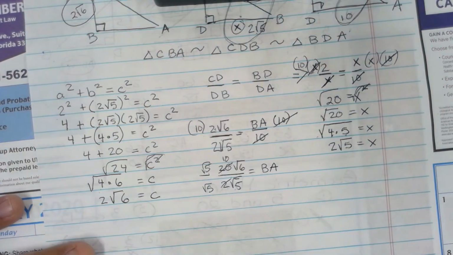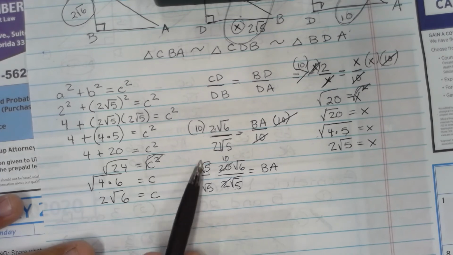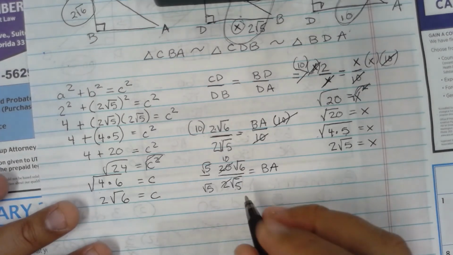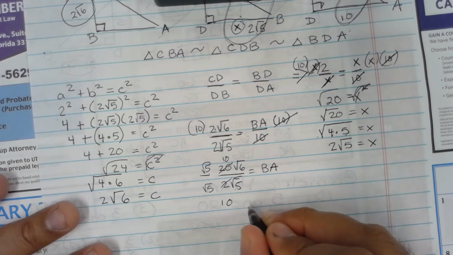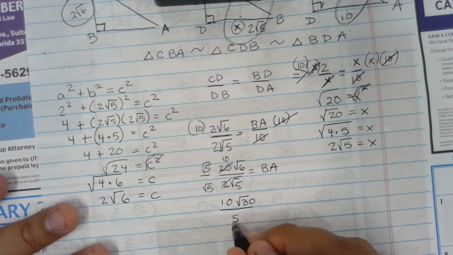Why is this allowed? Because you can't have a radical. Thank you. She said it. Because you can't have a radical, you're right. But why is this allowed? Because all you're really doing here is multiplying by 1. Square root of 5 over square root of 5 is just 1, right? It doesn't change anything. So this right here will be what? 10 square root of 30 over 5.